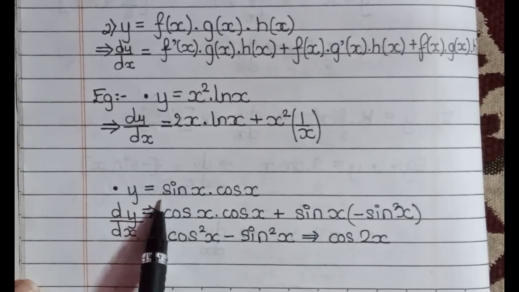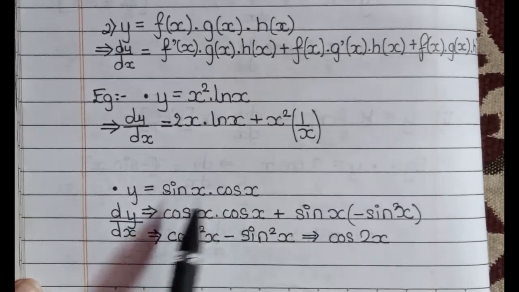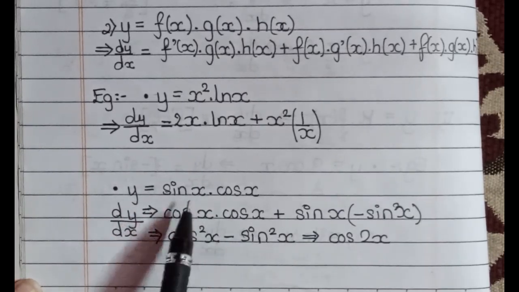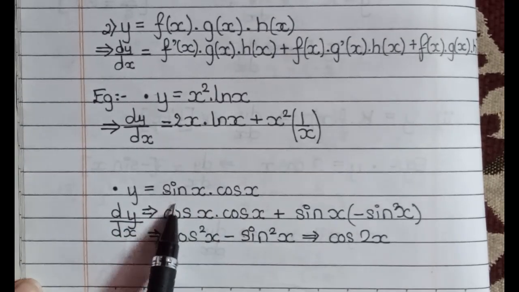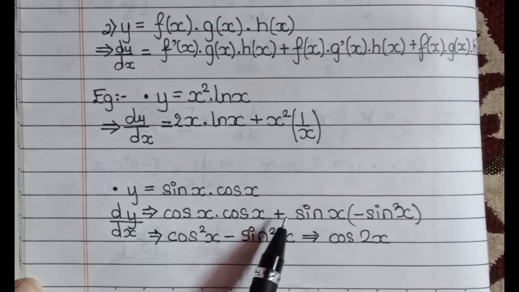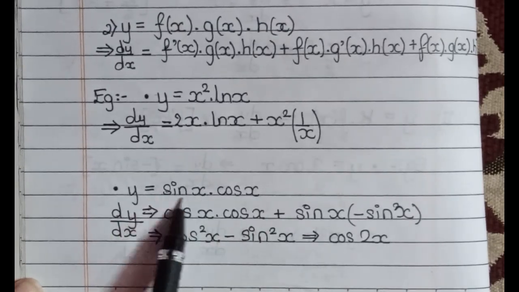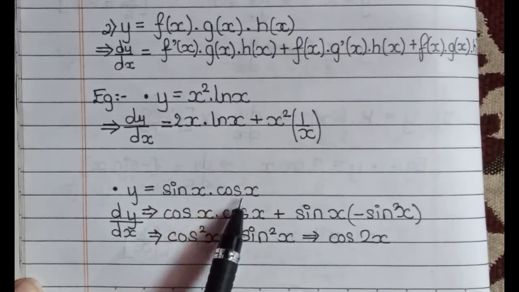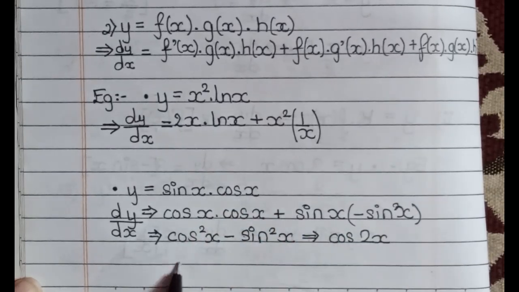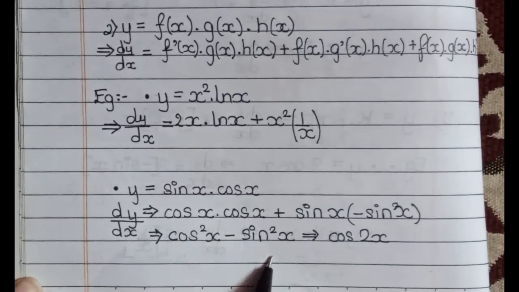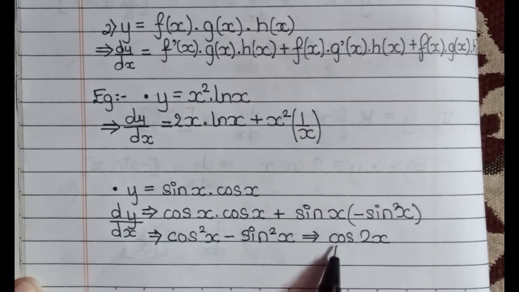Next example is y is equal to sin x into cos x. Here dy by dx is equal to, let's keep the second function as constant, differentiate the first function, it is cos x into cos x, plus keep the first function as constant, sin x, and differentiate the second function. Cos x differentiation is minus sin x. So we get cos square x minus sin square x. This is an identity. Mathematically, we write this as cos 2x.